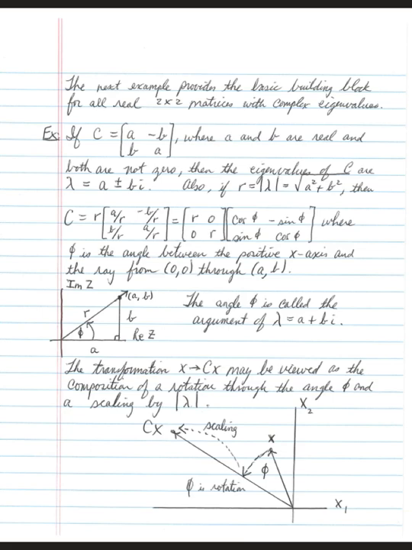The next example provides the basic building block for all real 2x2 matrices with complex eigenvalues. If matrix C has this form, main diagonal a's, the other diagonals b, top one being negative, where a and b are real and both are not 0, then the eigenvalues of C are lambda equals a plus or minus bi.